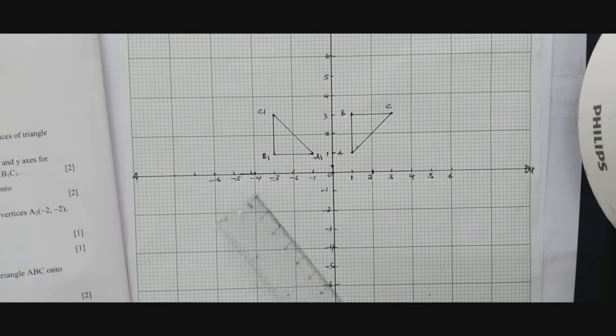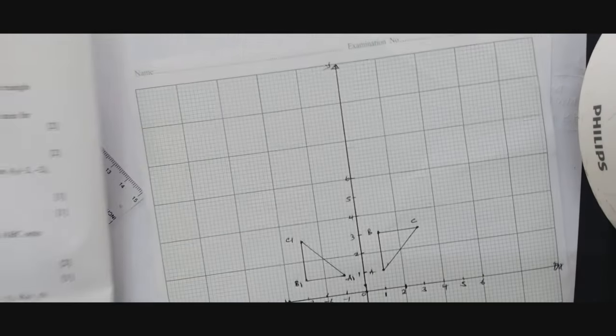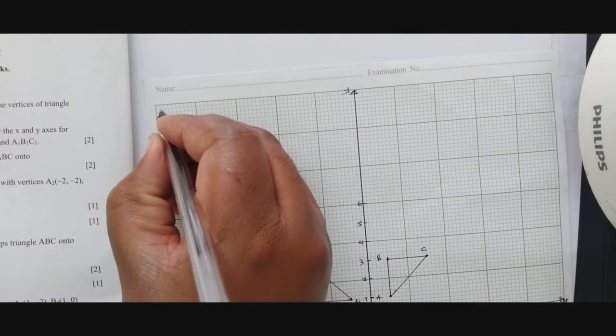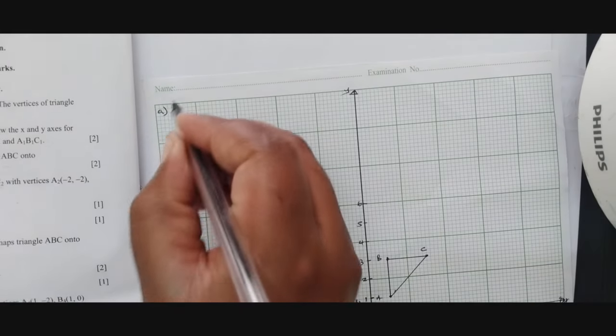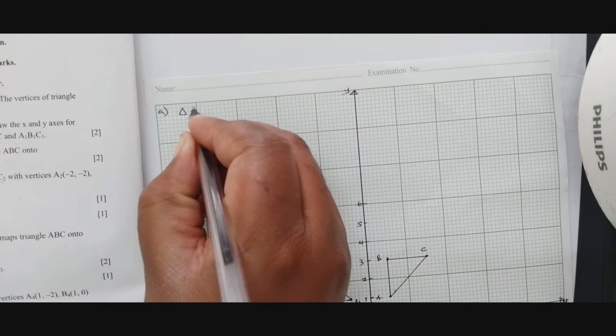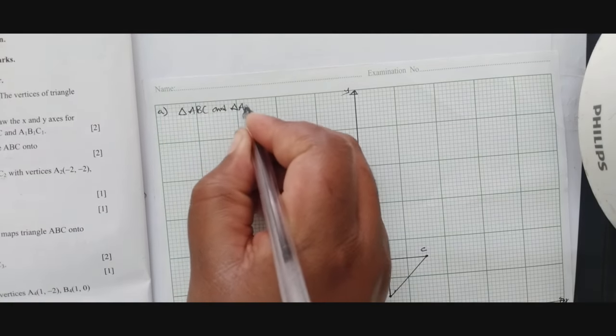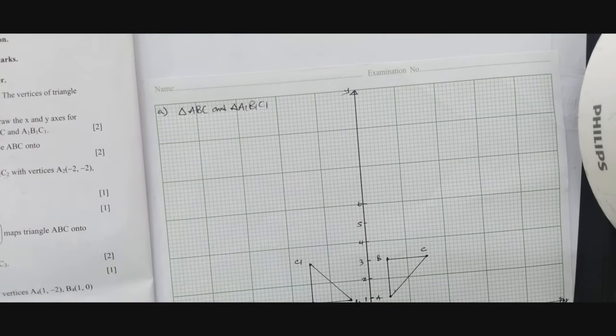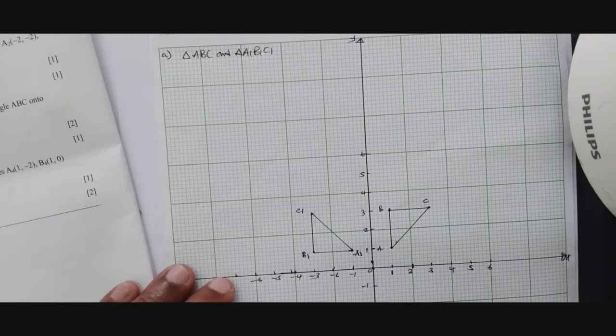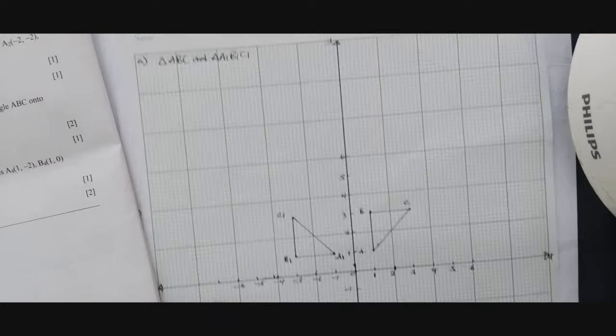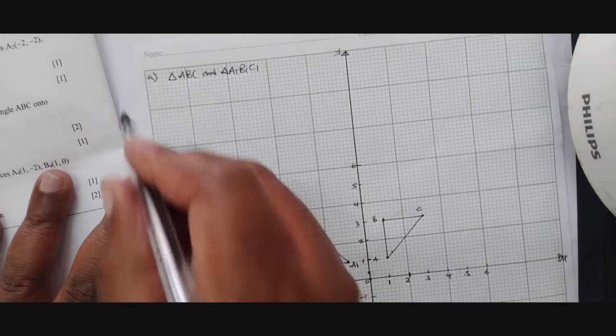Then remember, this is A. Okay, so you are going to say the answer for A. You say A is triangle ABC and triangle A1, B1 and C1. Okay, so that's what we have here. Then we go to B.